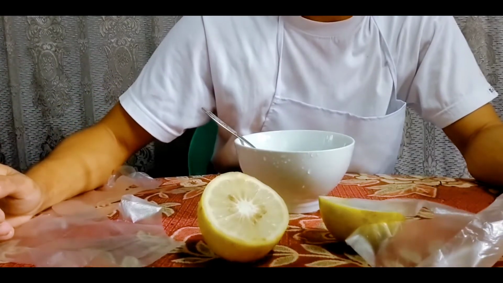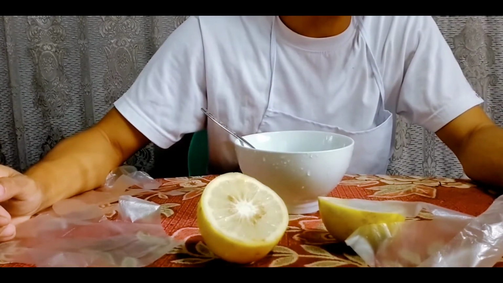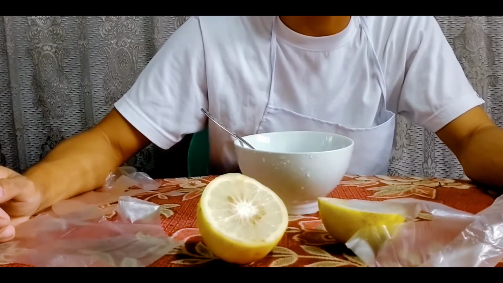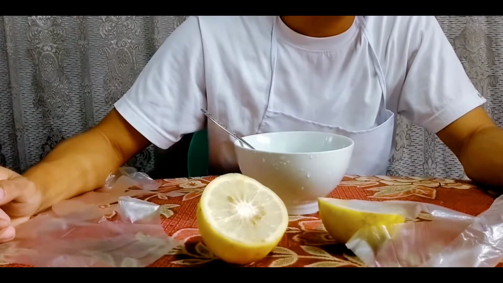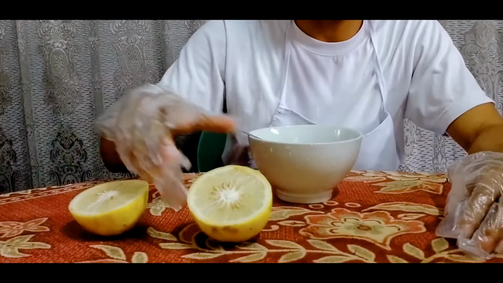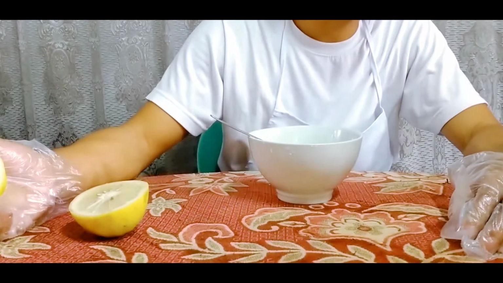The eighth word is squeeze. The word squeeze means to extract a liquid or substance from something by compressing it firmly. The first step is to take half of the lemon in the palm of the hand with the cut side facing up.